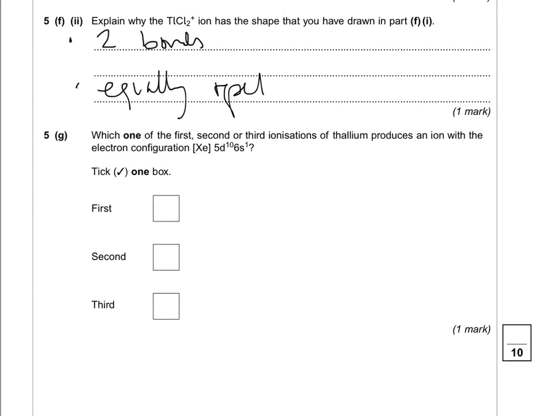Which one of the first, second, or third ionizations of thallium produces an ion with that electron configuration? Well, thallium is in group 3, so the full electron configuration is going to be 6s2, 6p1. Now, to form this configuration, it needs to have lost that electron there and one of those two, so that's 2 electrons. So the second ionization is going to give you that configuration.